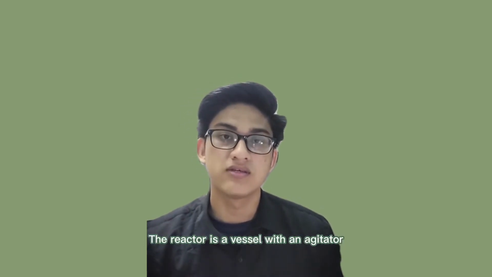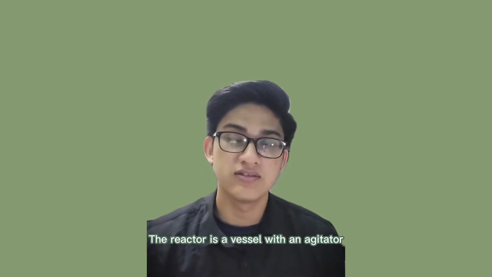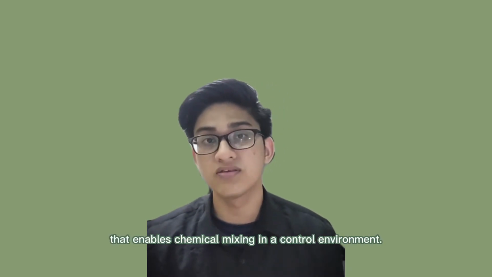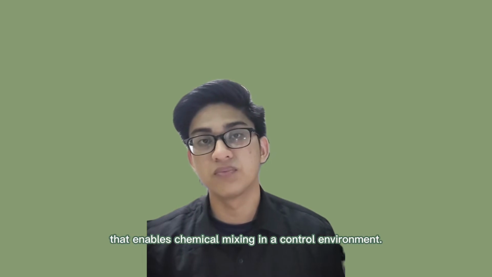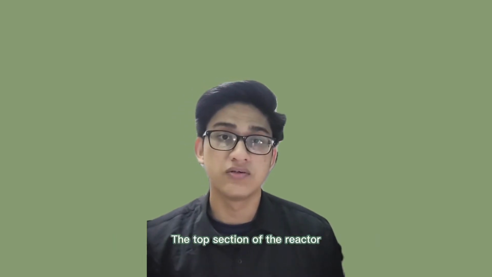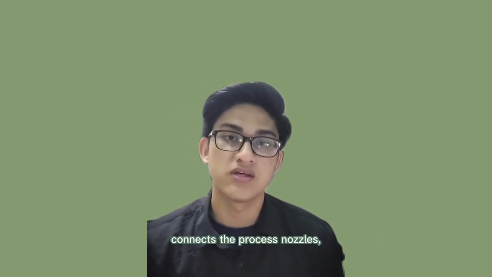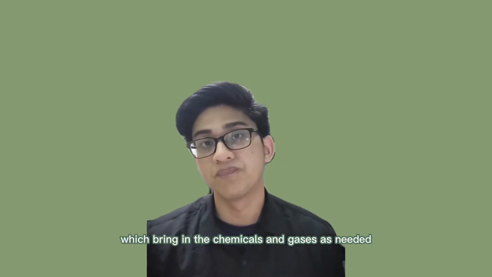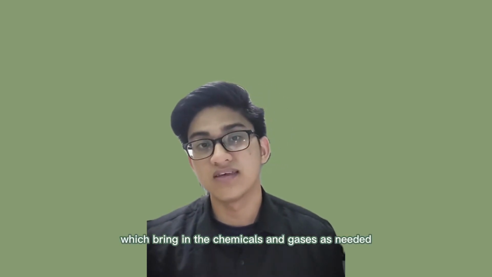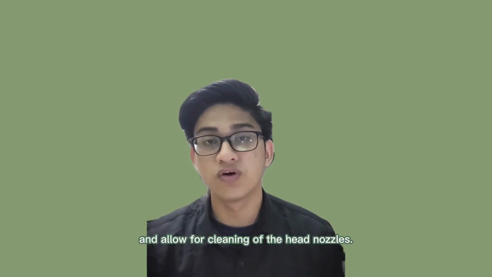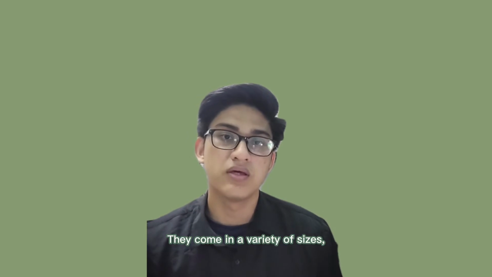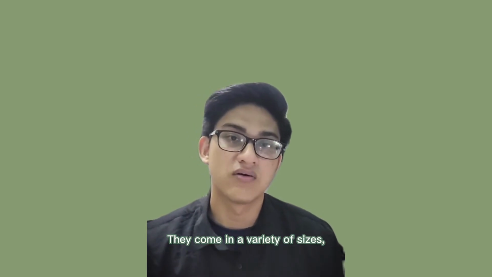The reactor is a vessel with an agitator that enables chemical mixing in a controlled environment. The top section of the reactor connects the process nozzles, which bring in the chemicals and gases as needed and allow for cleaning of the head nozzles. They come in a variety of sizes, ranging from 63 to 16,000 liters.